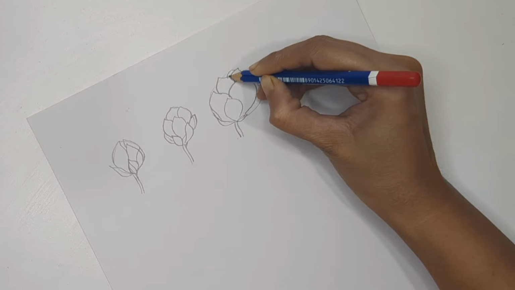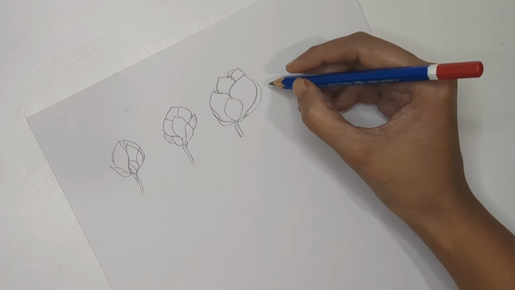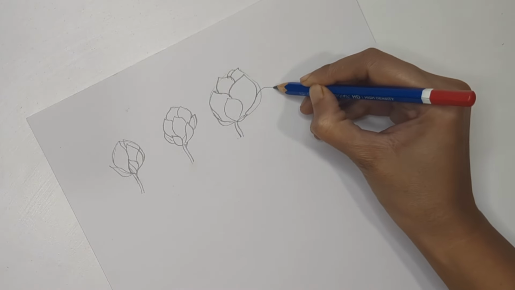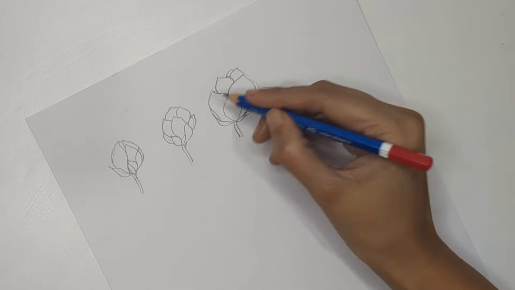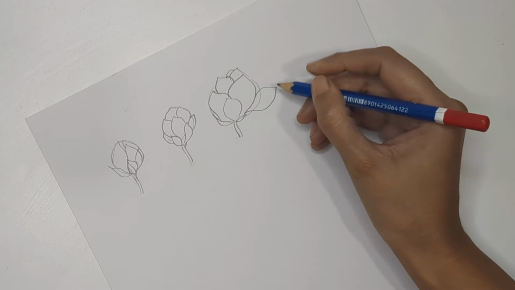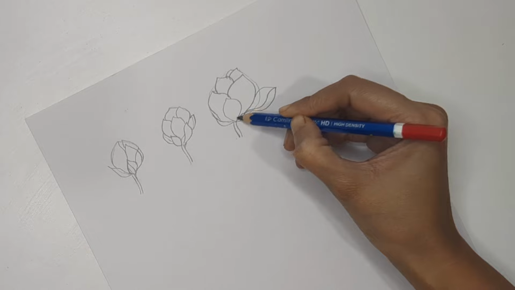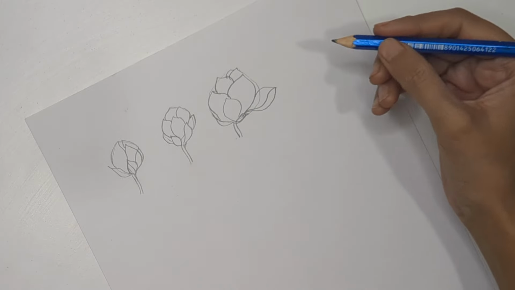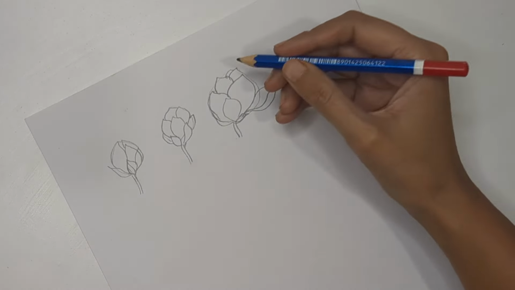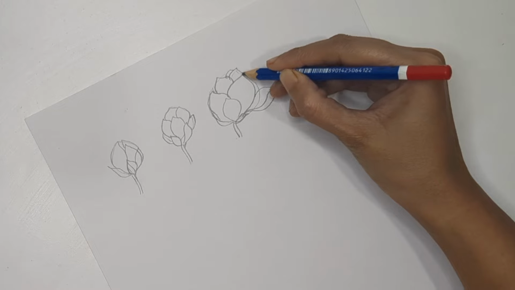So create exactly what we did in the second one, and then create one petal which is open towards the right side. You can keep this on the left side as well, up to you, and then create a fold into it. So something like this you can do, and make sure the petals are bigger and rounded in structure.